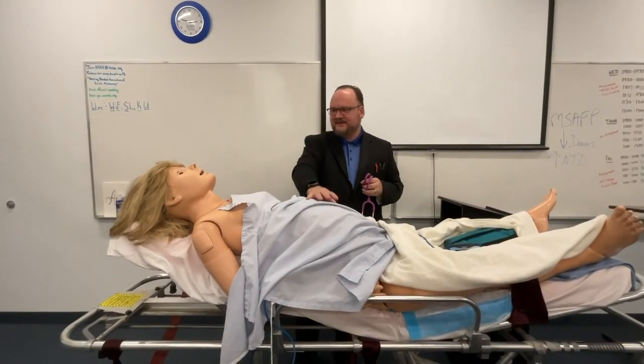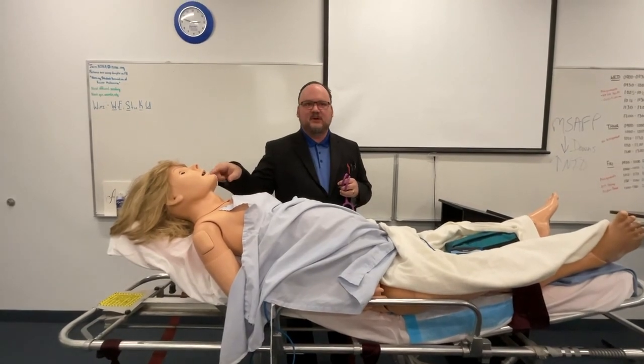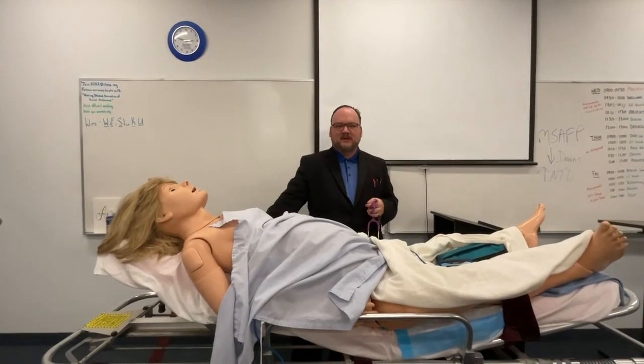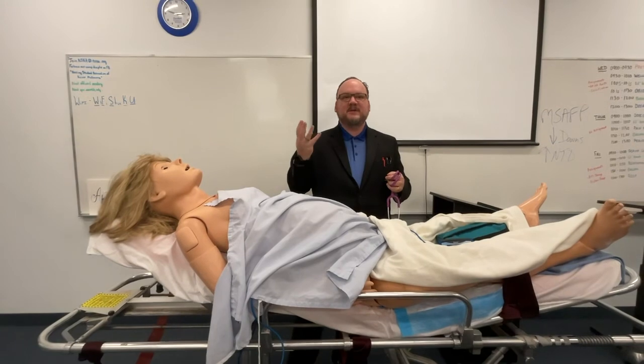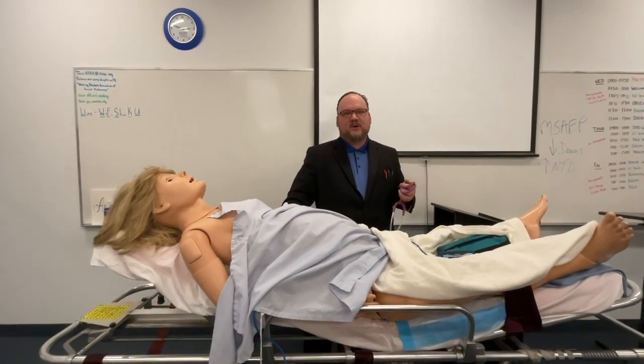Along with the GI system, when you're inspecting the oral cavity, look at their dentition, look to make sure all the mucous membranes are moist. Essentially, when you're doing that head to toe inspection, if something pops out at you as abnormal, that's what you document. We don't worry about the rest.